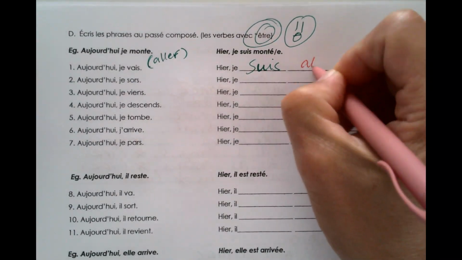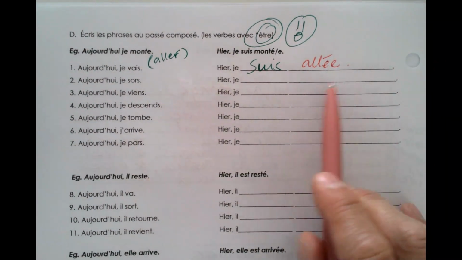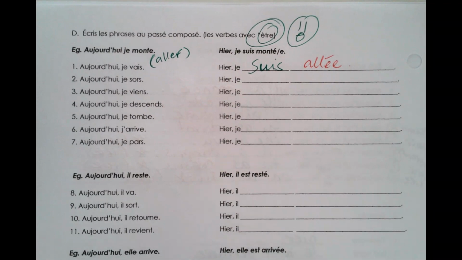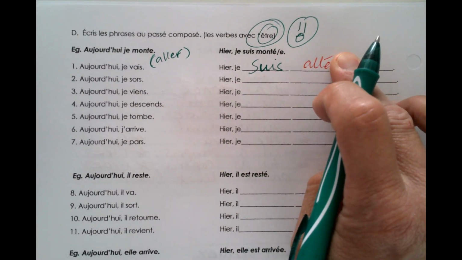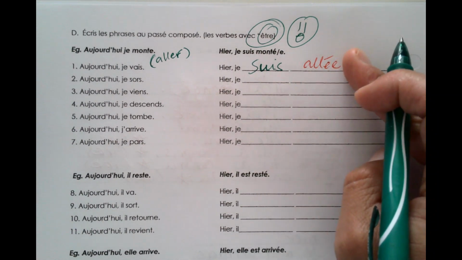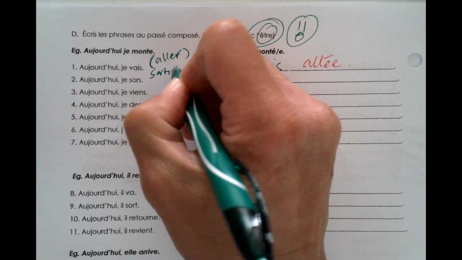And it is allé with an E. Remember I told you, you're all girls right now. You're all female. So you need to add the E. If it's male, remember, it's just like that. If it's a girl, je is a female, you add an E.